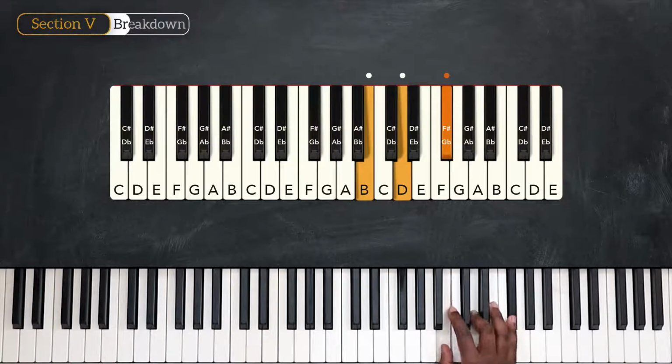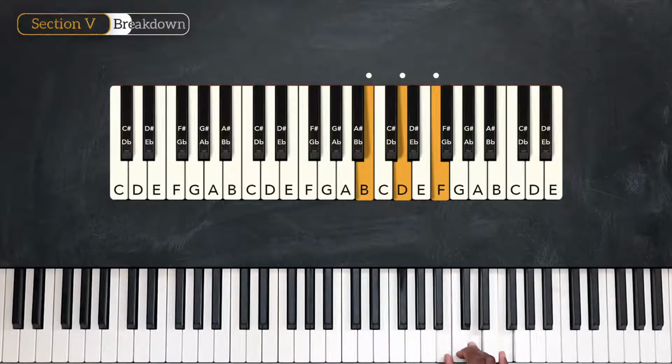So that's B minor. B and D are in the scale, but F sharp isn't. So let's try the diminished. B, D, and F are all in the key of C. So B in C major has to be a diminished one.